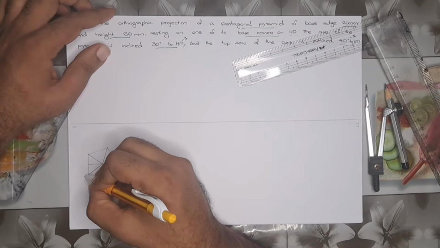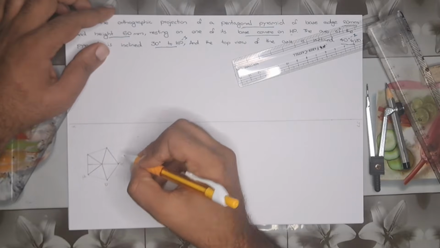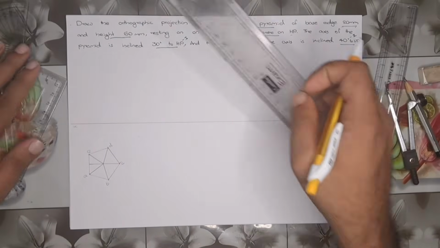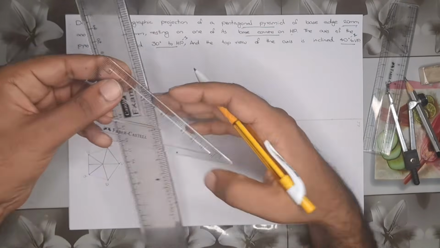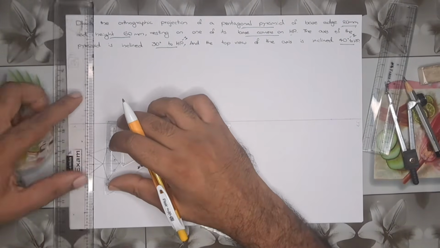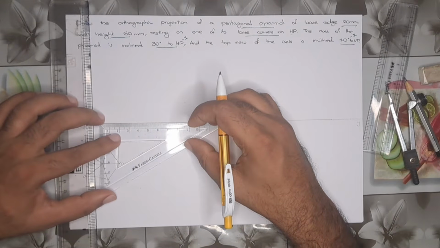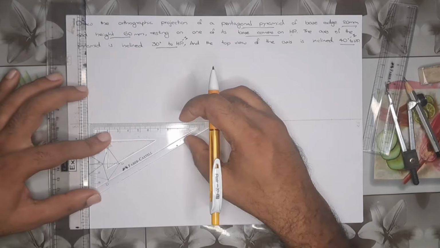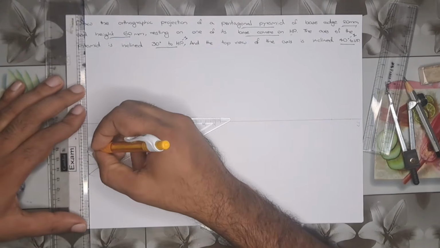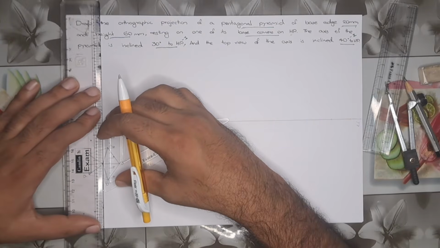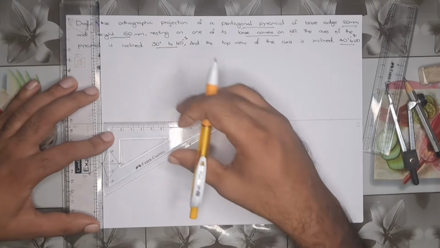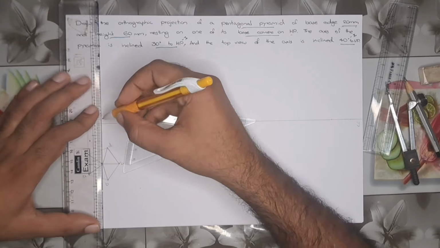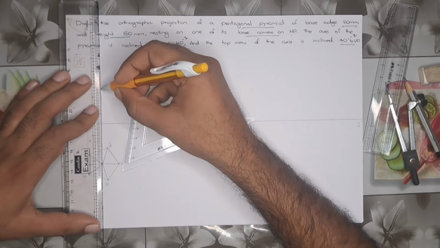So this is A, then B, then C, D, E. Now we have to draw to the top, the axis line. So in this line we are plotting the height.